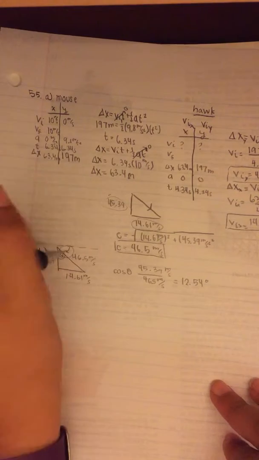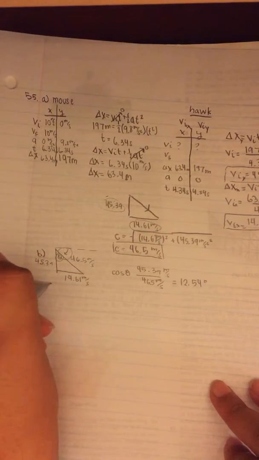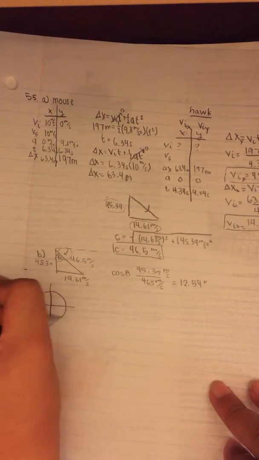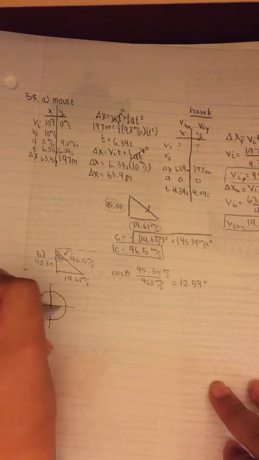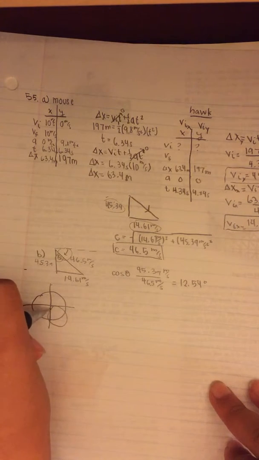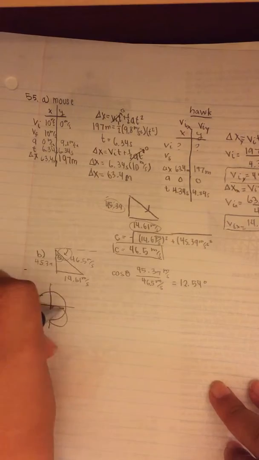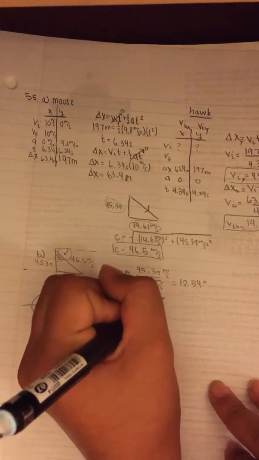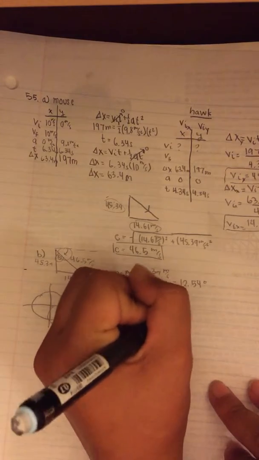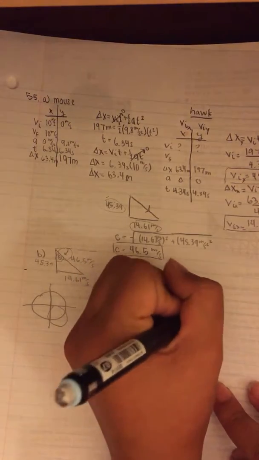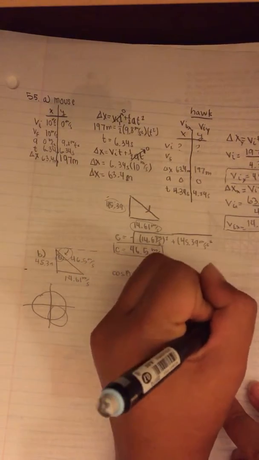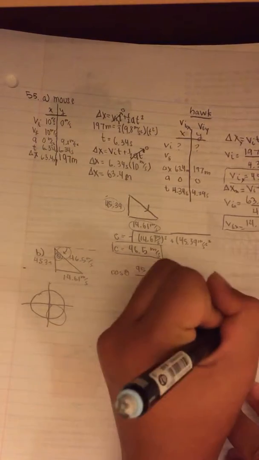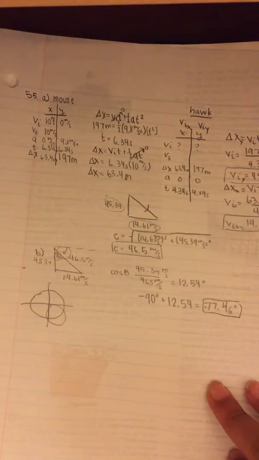So because we're here, if you looked at this like a unit circle, you're in the fourth quadrant, which means that from here to here is negative 90 degrees. So you do negative 90 degrees plus 12.54, which would give you 77.46 degrees, or negative, sorry. And that's the answer that you want for that.